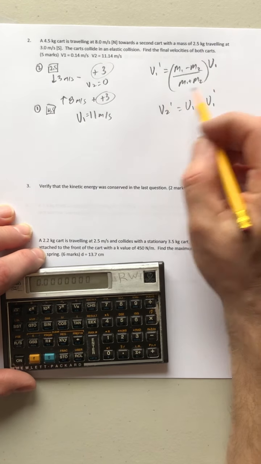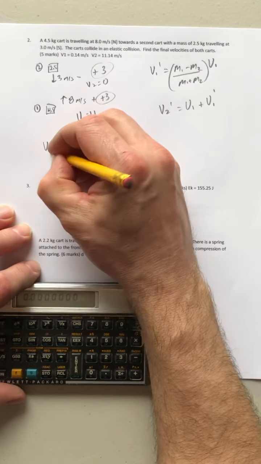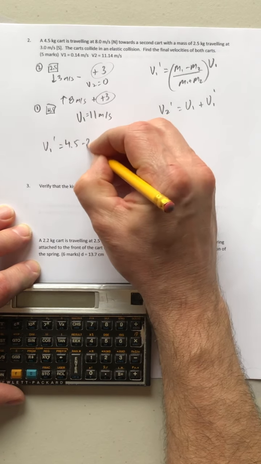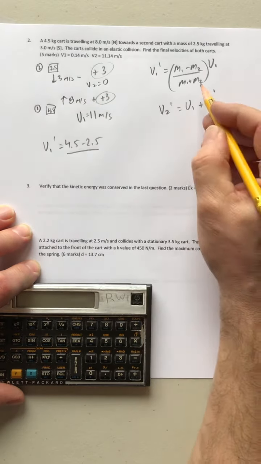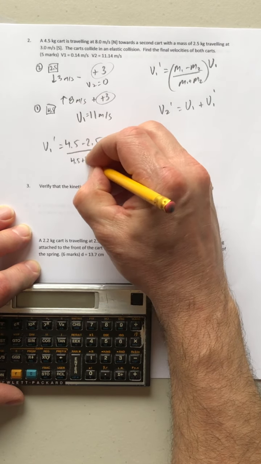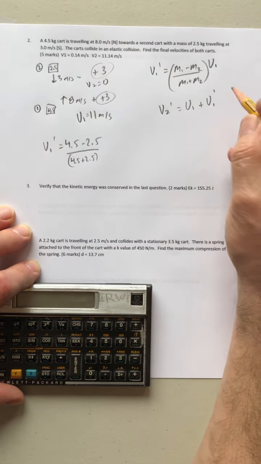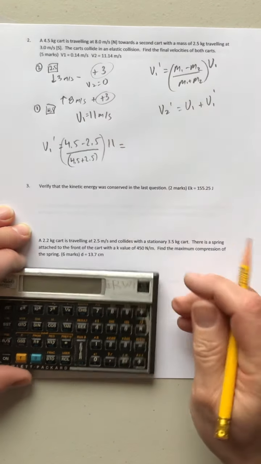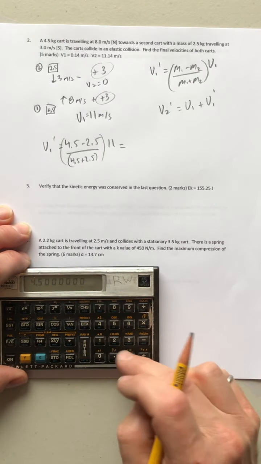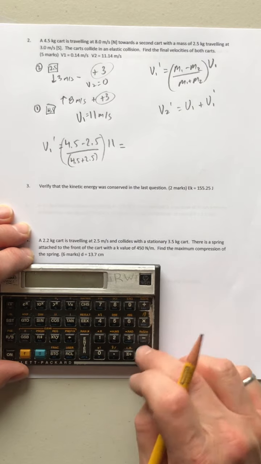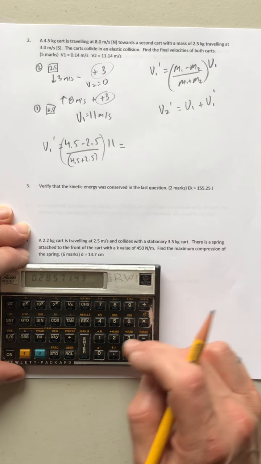Okay, now it's fast, because now we can just find V1 primed will equal mass 1, which is 4.5, minus 2.5, over the total of the two masses, which is 4.5 plus 2.5, times the original velocity of 11. So let's do this. 4.5 minus 2.5 is 2, over 7, times 11.